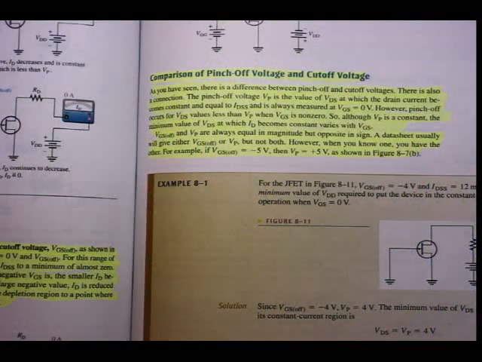Anyway, back to the textbook. The pinch-off voltage is the value of VDS at which the drain current becomes constant and is equal to IDSS, and is always measured at VGS equal to 0 volts. However, pinch-off occurs for VDS values less than V pinch-off when VGS is non-zero, as I've explained to you earlier. Now don't get confused between pinch-off voltage and the voltages where I started to bias already. Remember, V pinch-off is where VGS is equal to 0. The other pinch-off voltages are not the same, of course.